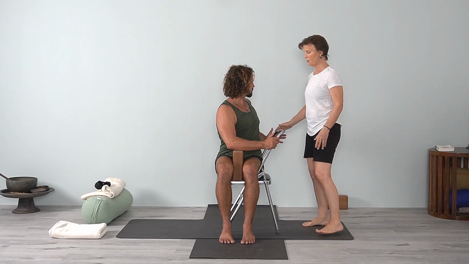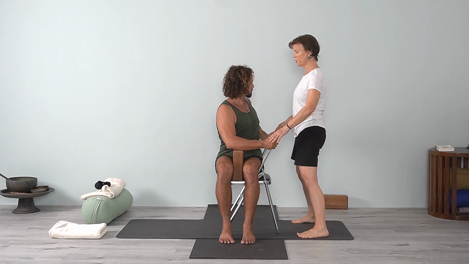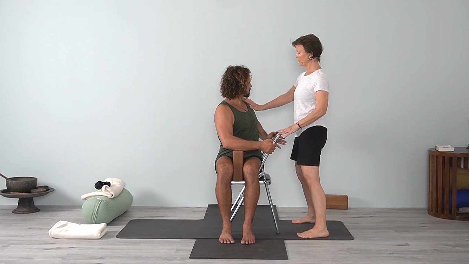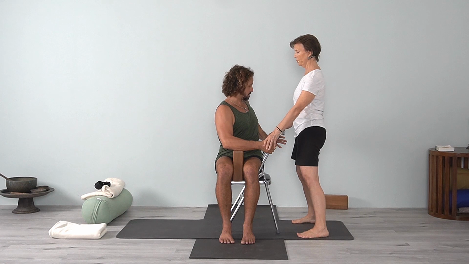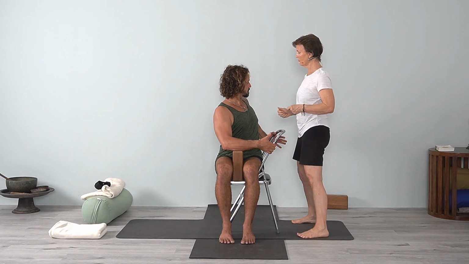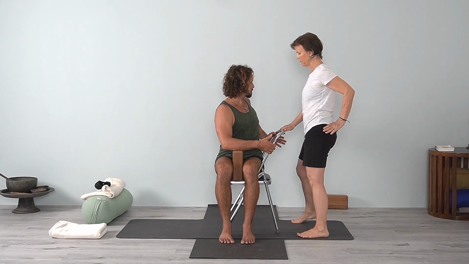You can use the chair rail with your hands. One is to press and one is to pull. So this shoulder is closer, so you can use this to press with that turning action and this to pull. So you're pulling this side around, but not pulling and forcing, but use the breath. Inhale, lengthen. Exhale, turn.